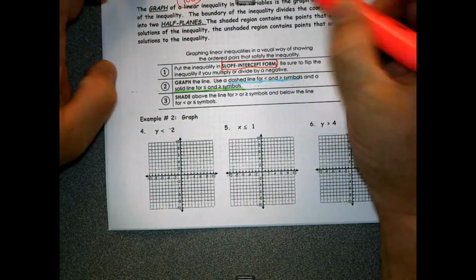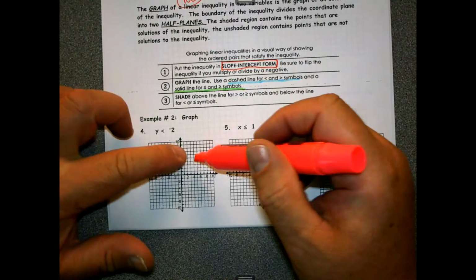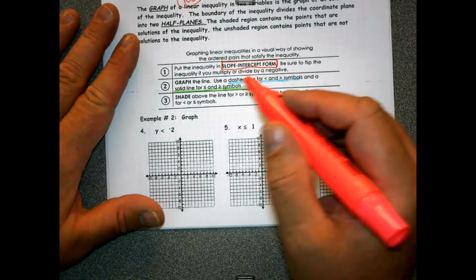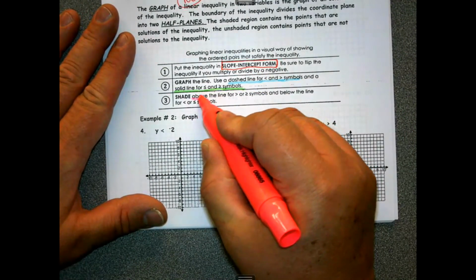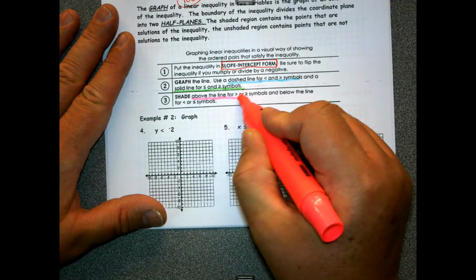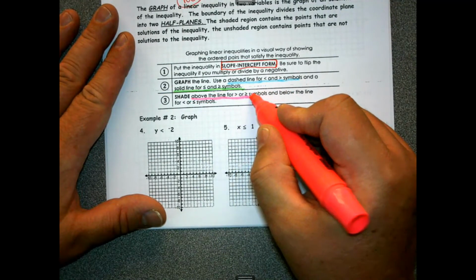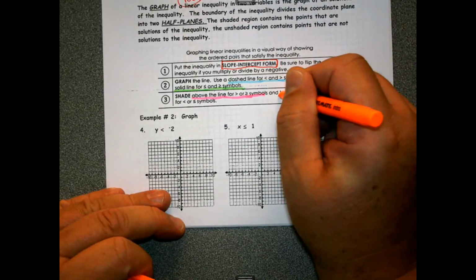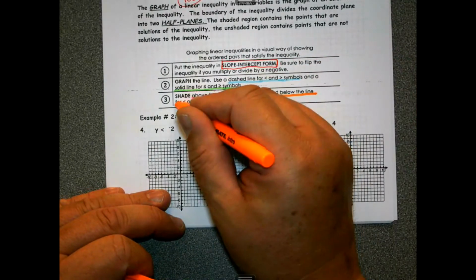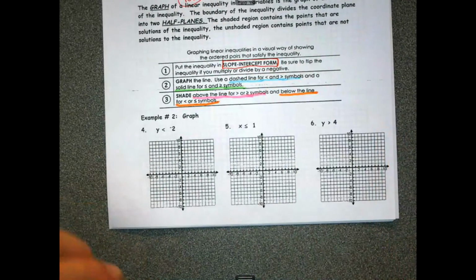Step 3, the areas that the solution is going to work in, like we did up here, we picked numbers. Where those areas are is going to be the shaded area, and you're going to shade above the line for the greater than or greater than or equal symbol, and below the line for the less than or less than or equal symbols. So there's your process.